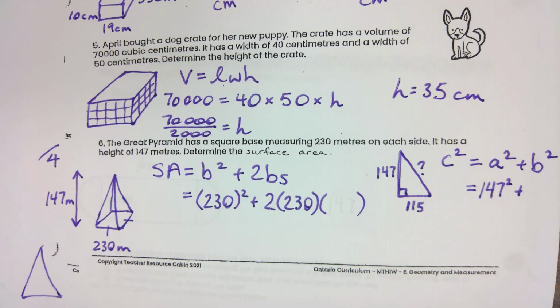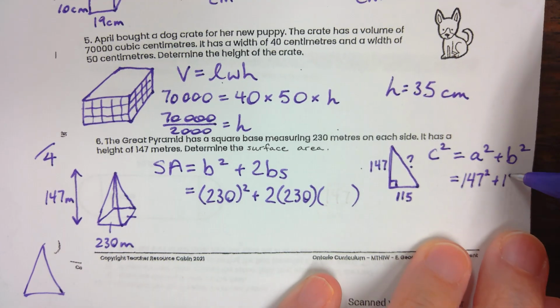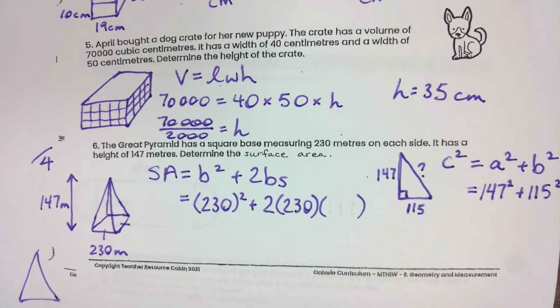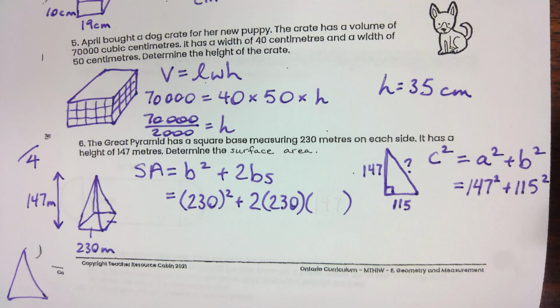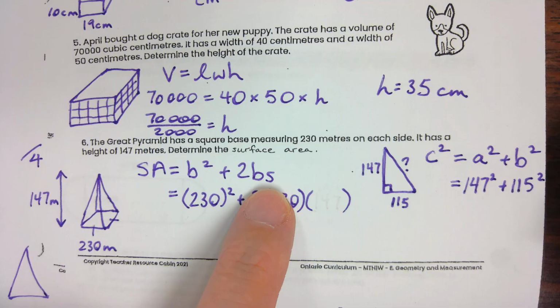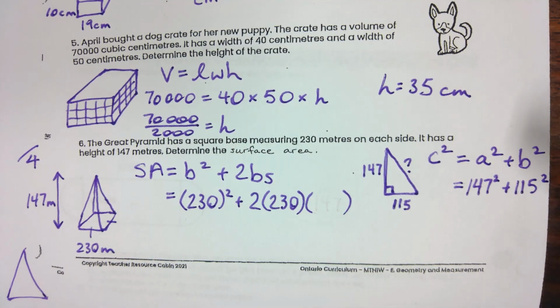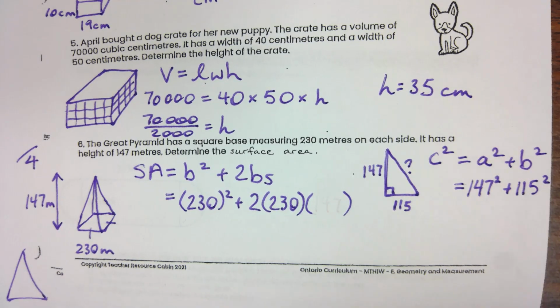You have to cut it in half. S is the slanted height. The formula sheet that you are going to get on the final exam is this exact one, and they use S in there.